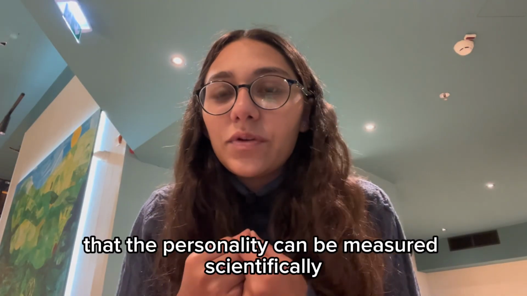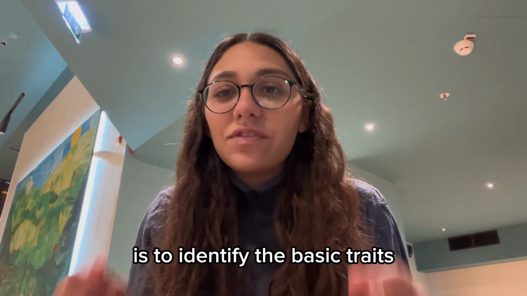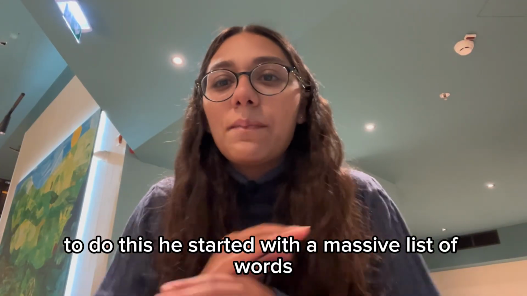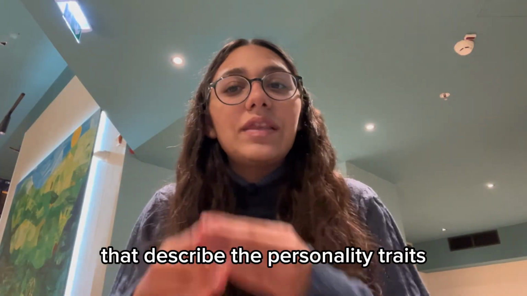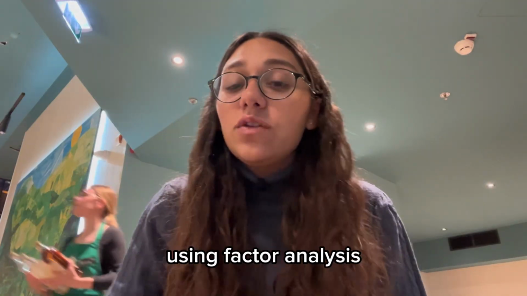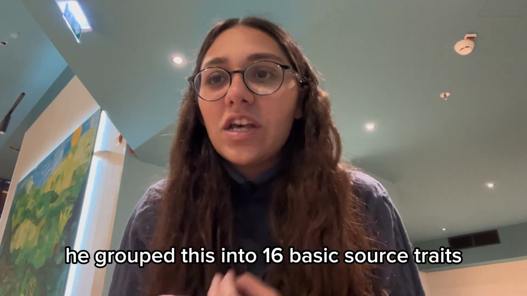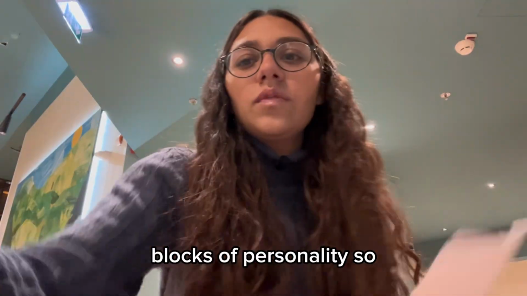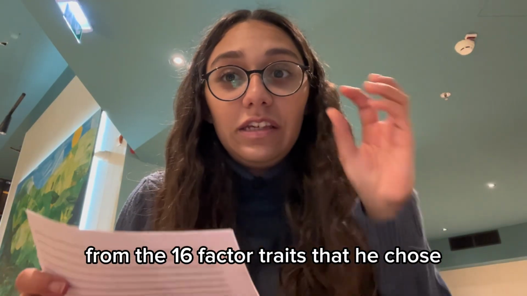Cattell believed that personality can be measured scientifically, and the best way to measure it is to identify the basic traits that make up every person. To do this, he started with a massive list of words, which is 18,000 English words, that describe personality traits and also describe human behavior. Using factor analysis, he grouped this into 16 basic source traits, which he believed were the core building blocks of personality. So I'm going to give you some examples from the 16 factor traits that he chose.